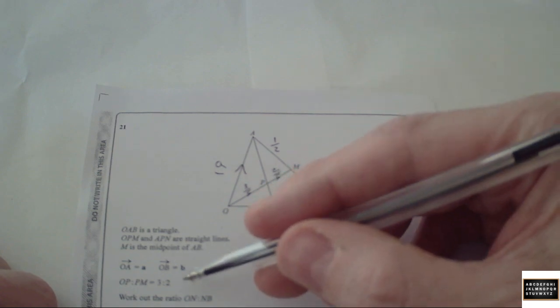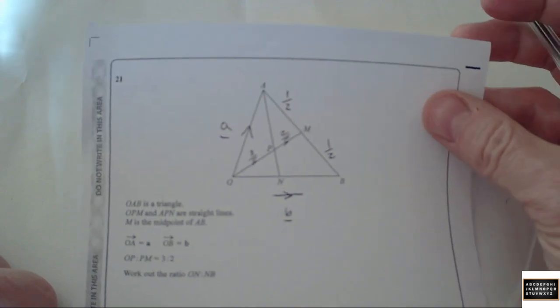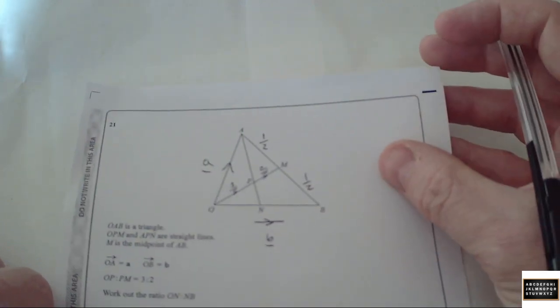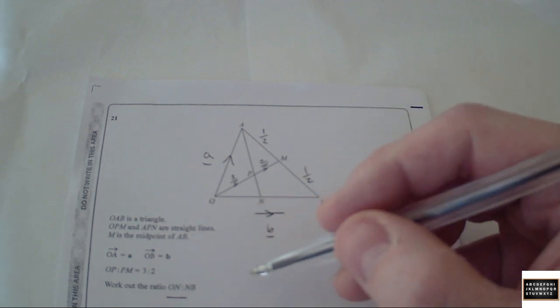Okay, just like earlier, how many bits are we splitting it into? 5, so that's 3/5 and 2/5. Okay, so I'm filling that all in for you. So then it says, work out the ratio O to N to NP.